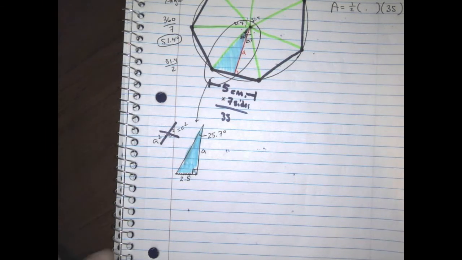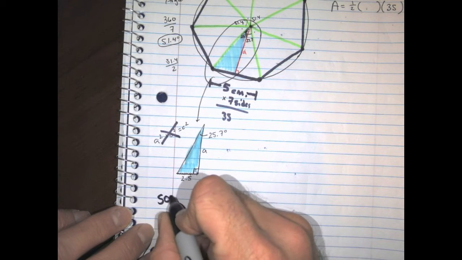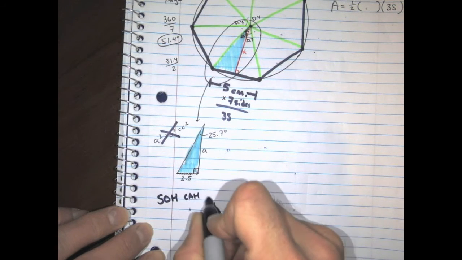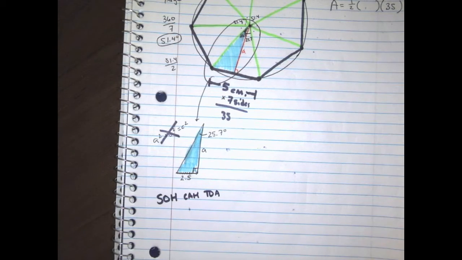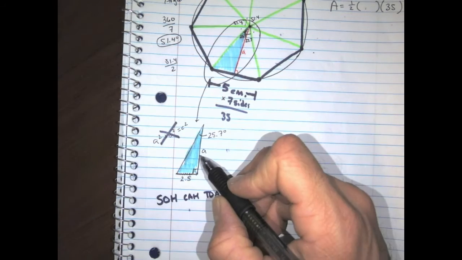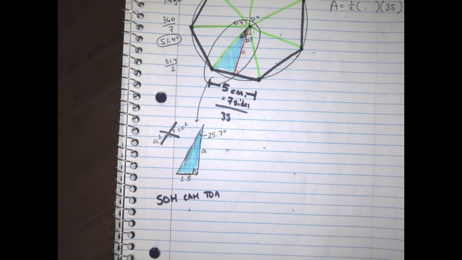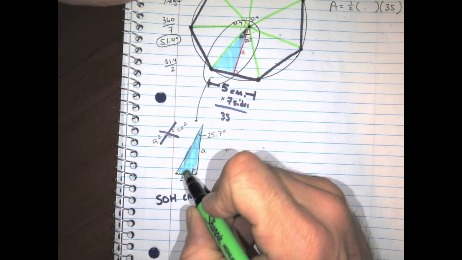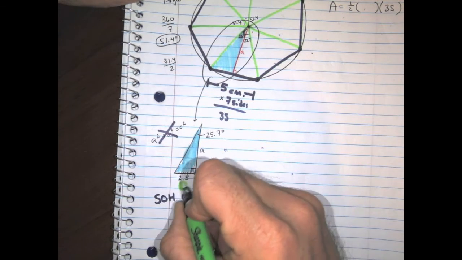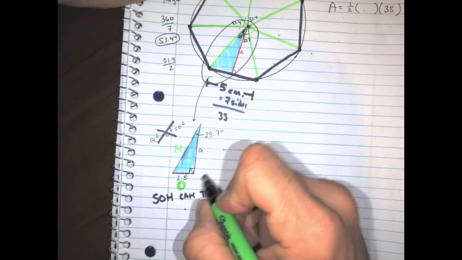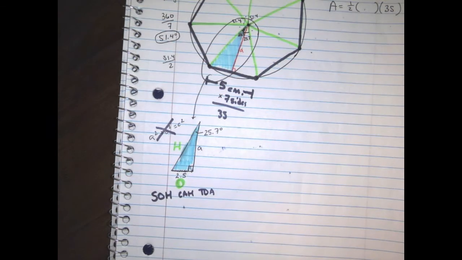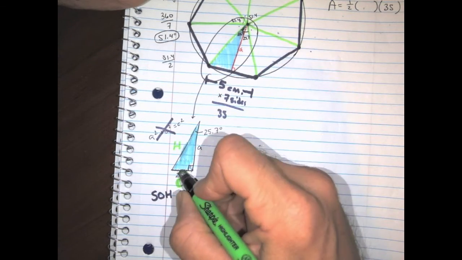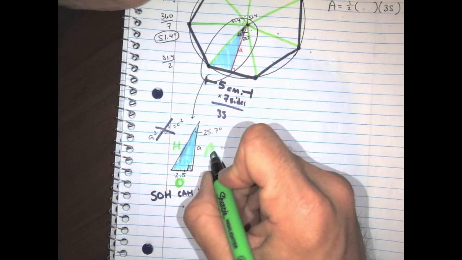What will work for this problem is our good friend SOHCAHTOA. We need to use sine, cosine, or tangent in order to figure out this side right here. Now, if you forgot how to use SOHCAHTOA, just remember, this is your angle, this is your opposite side, this is your hypotenuse, it's across from your right angle. So we've got the opposite, we've got the hypotenuse, that means there's your adjacent.